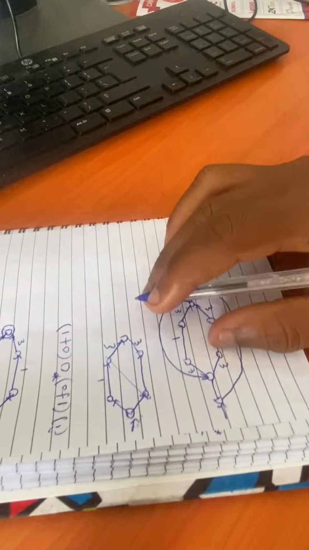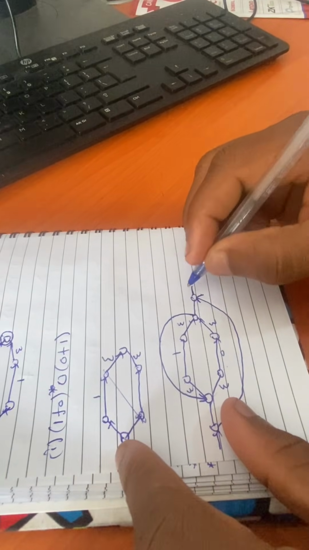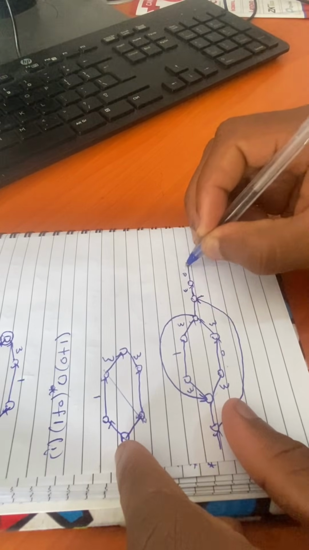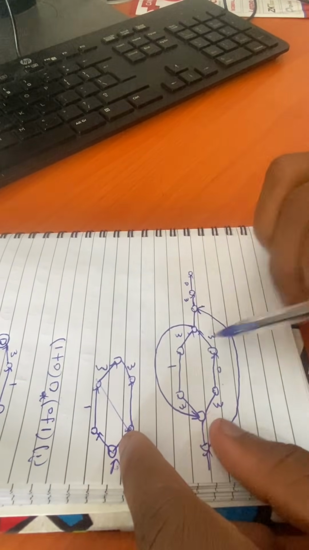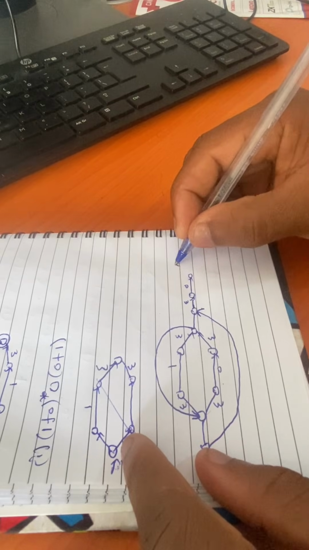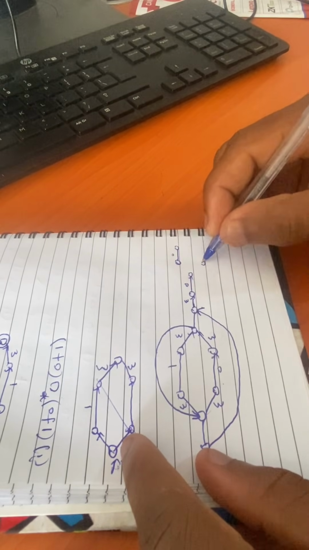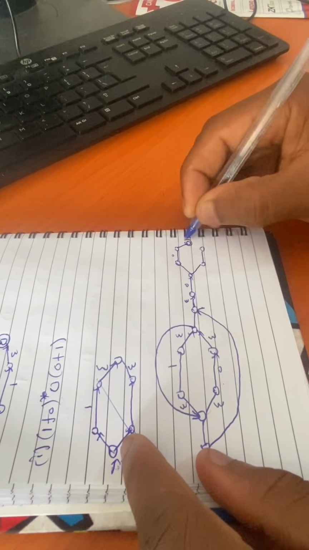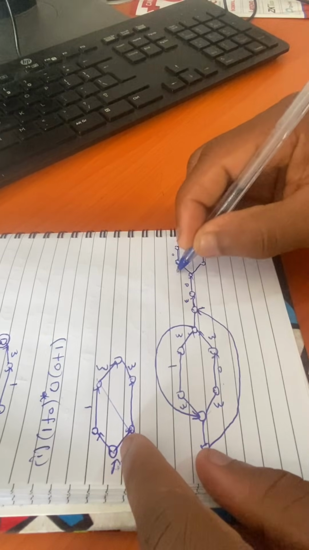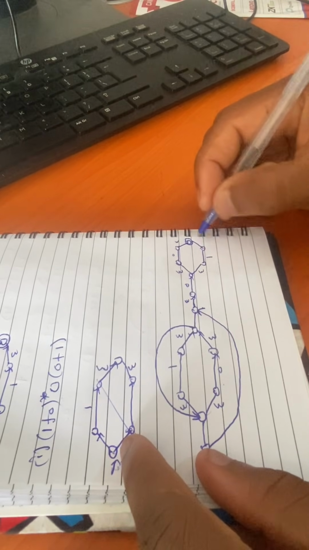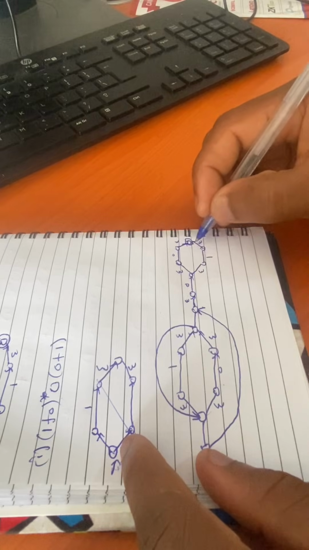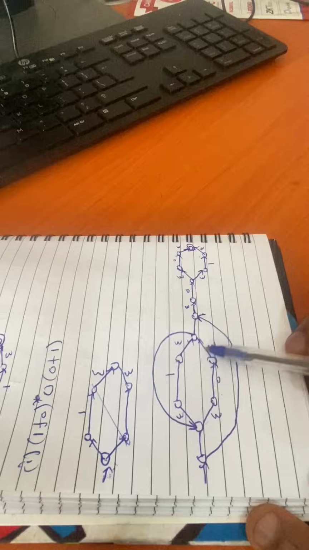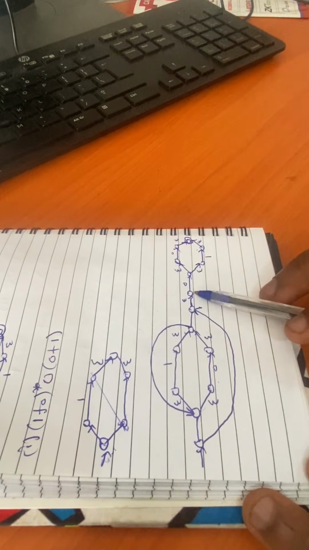Okay, so we concatenate it with 0 using epsilon. So this is our 0. Then finally we concatenate it with 0 plus 1. So this is my 0, and this is my 1. And then I join, and then this will be my accept state. So this is my 1, with epsilon transitions. So I do my arrows. Yes. So this is 0 plus 1 star concatenated with 0.